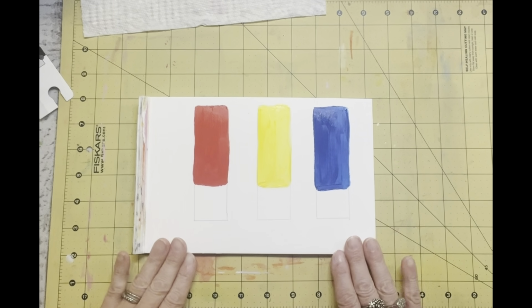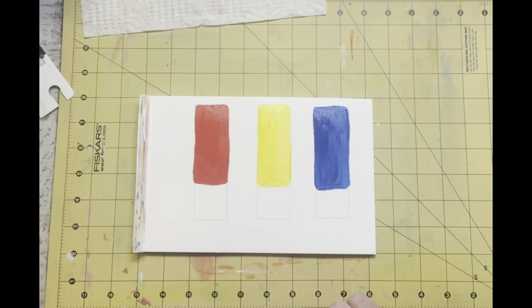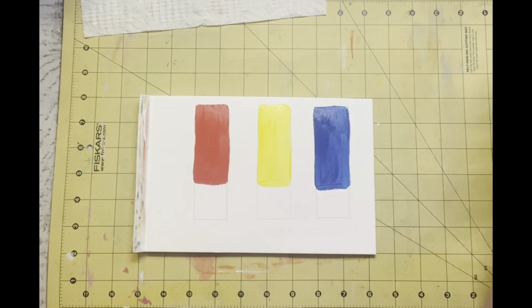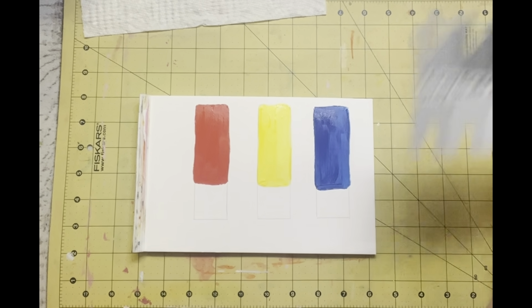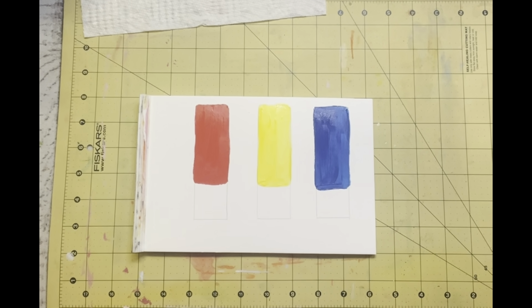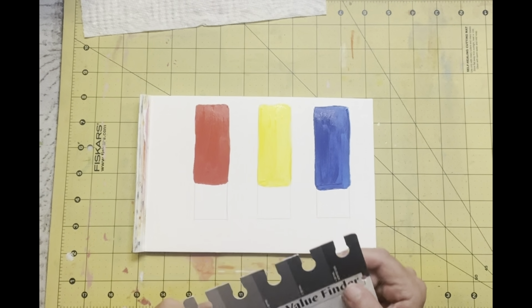Now I have my little pad here, and I've painted the 3 primaries in acrylic, and I have my value finder here. Now, taken out of the context of a picture with no other information, I even find this really difficult as far as looking at the 3 colors and determining where they would fall on the value scale.